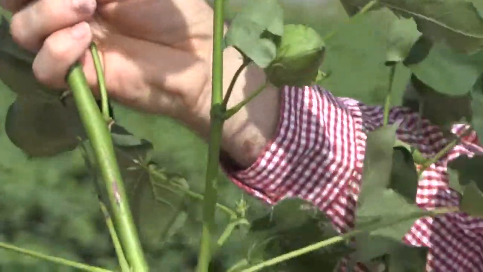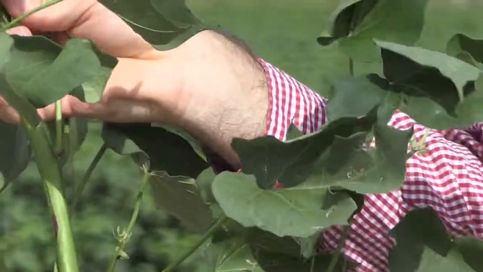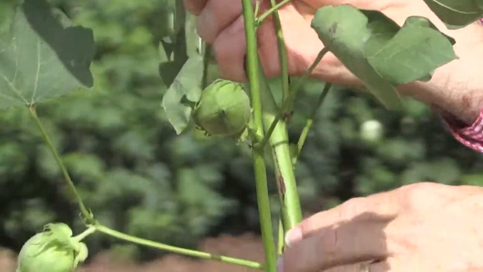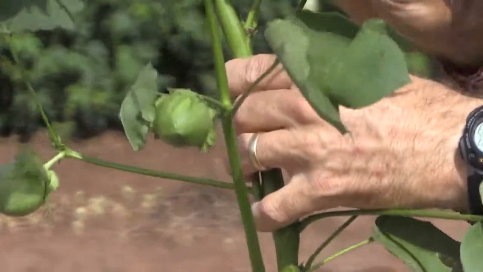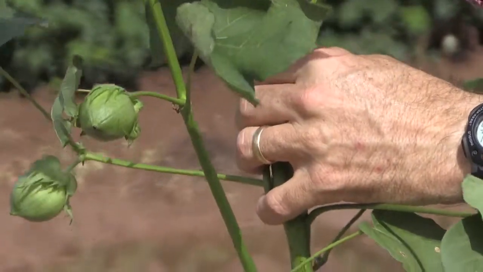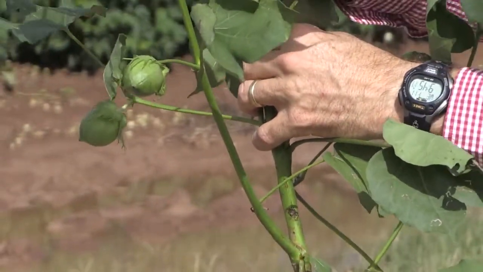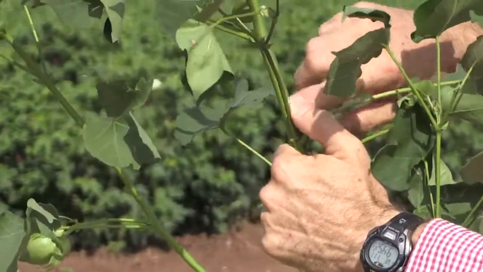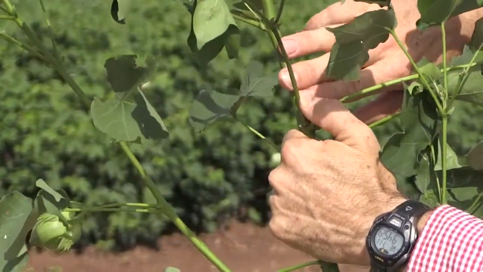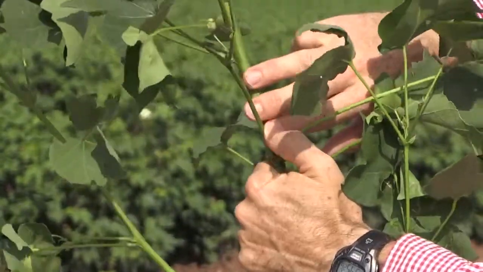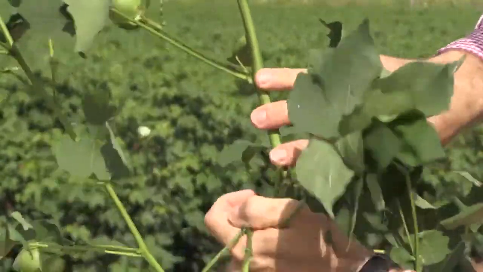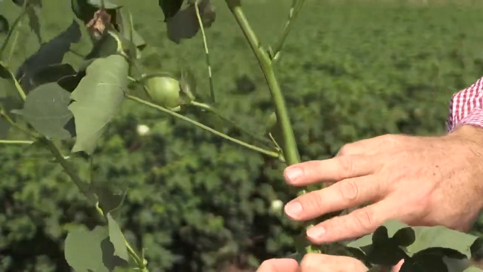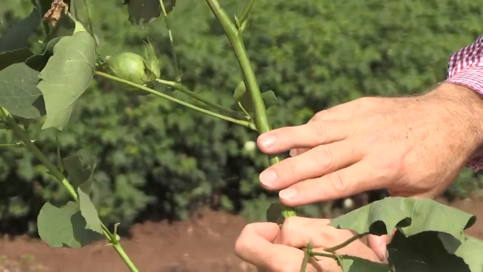These are the nodes that are between each branch on the cotton plant, and that's this length we call internode length. So when we apply things like plant growth regulators, it actually prevents these from growing as much. Here's an example. This plant was growing really well, based on the width of my fingers there, and the internode length represents how vigorously it was growing.